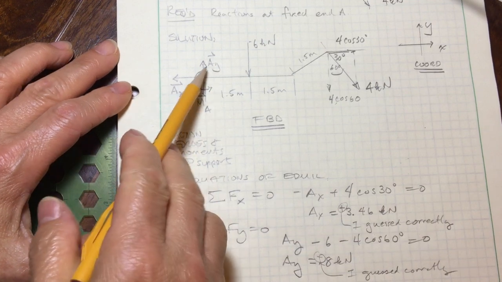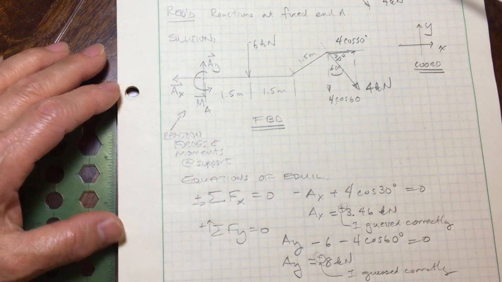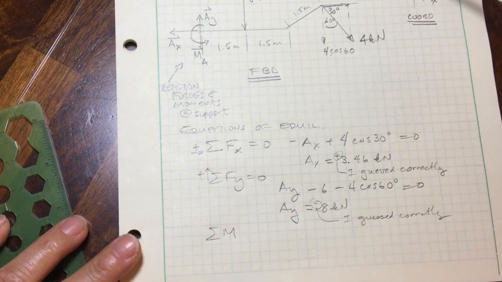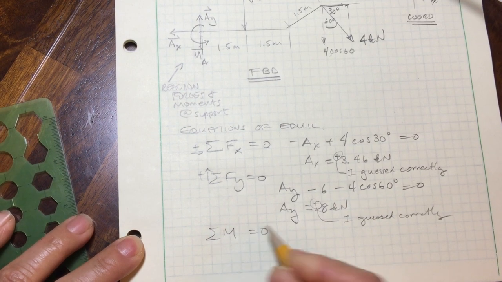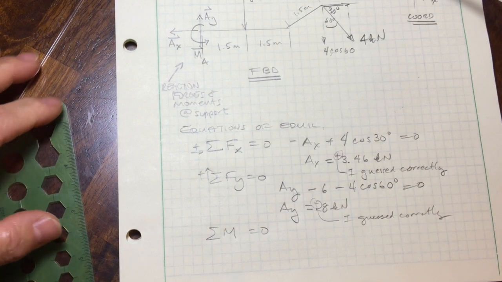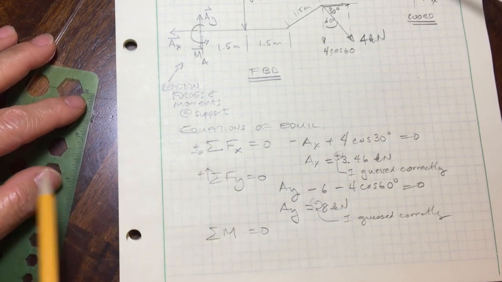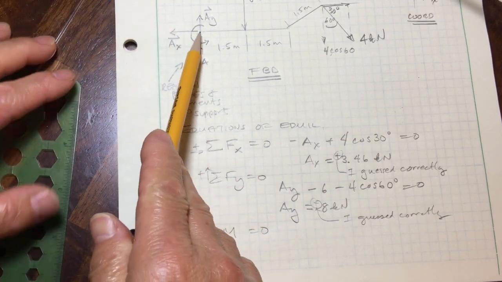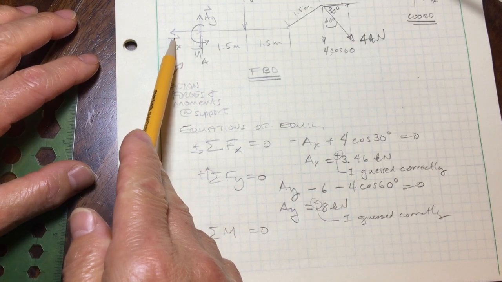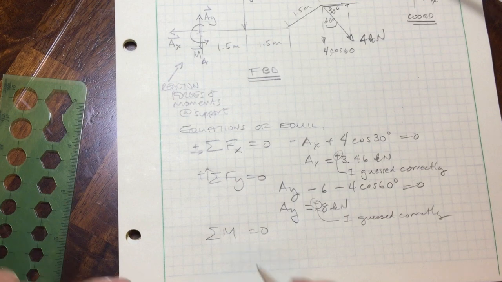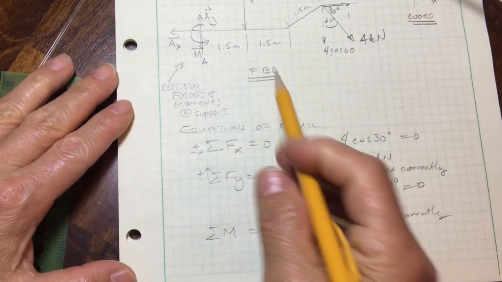That means the direction of my Ay force should be going up. Next, I have to ensure that the moment about any point must equal 0. And I think what I'm going to do is choose it to be at A, because if I choose it at A, then I don't have to consider the moment of Ax and Ay, because they won't cause any moment about A. But you can choose it anywhere you want.